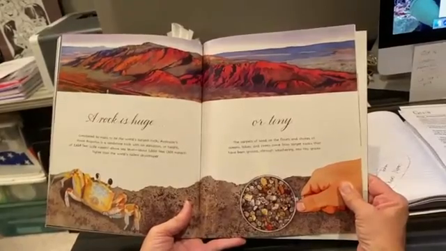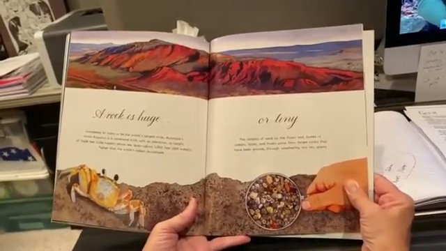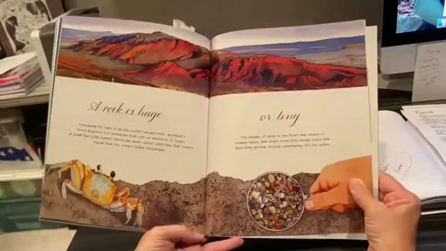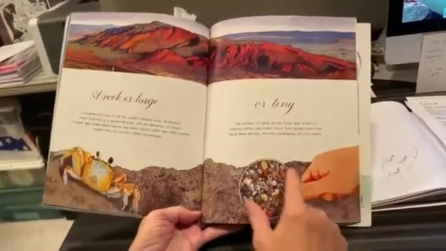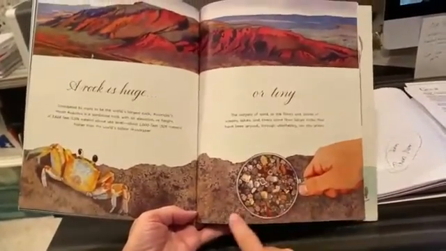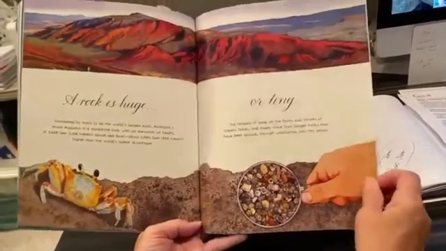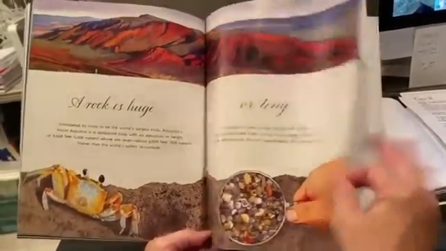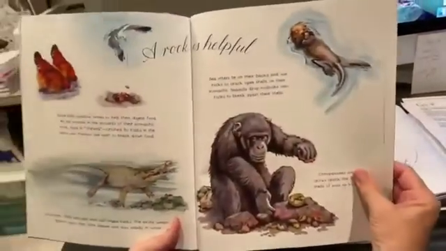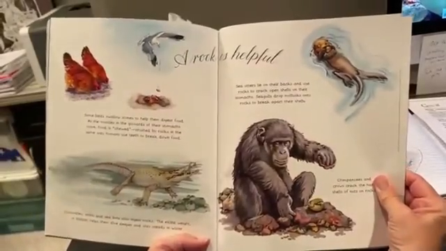So we have huge rocks in the mountains or tiny ones down at the beach. And you can see how the magnifying lens is magnifying into the sand so that you can see what the particles look like.